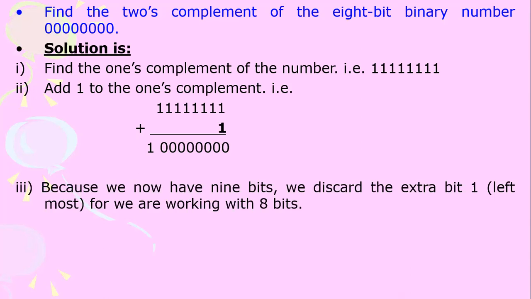Now, when you note this number that we have gotten, it is no longer an 8-bit binary number. It has become a 9-bit. So, because we now have 9 bits, what we do, my dear students and the rest of the learners, is we discard the extra bit 1. That is the leftmost bit, in this case 1, for we are working with 8 bits.